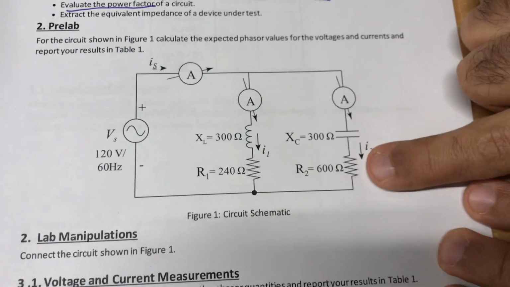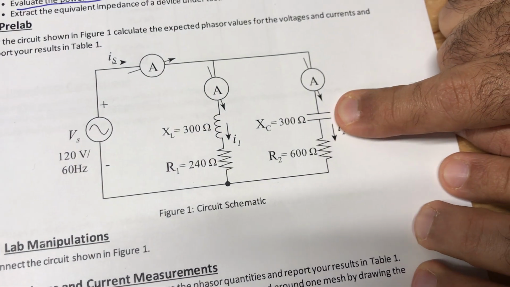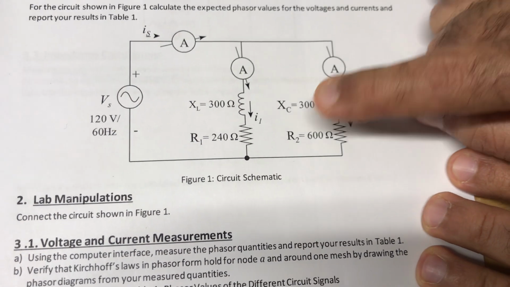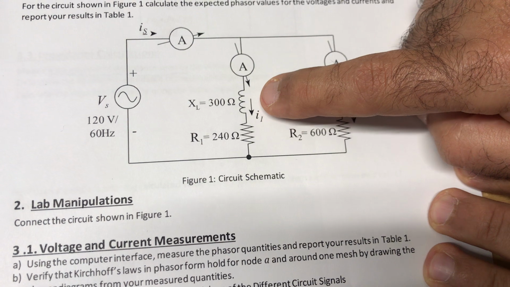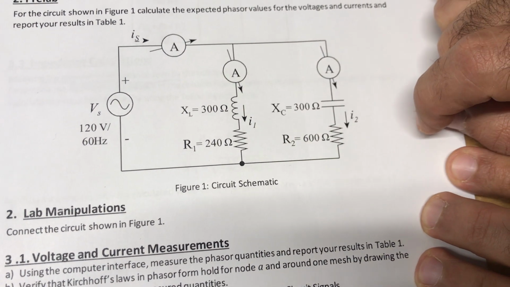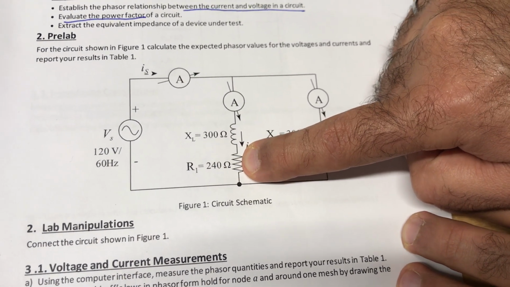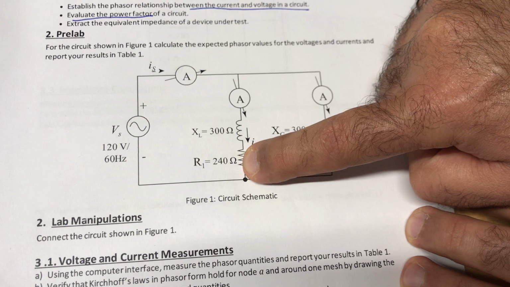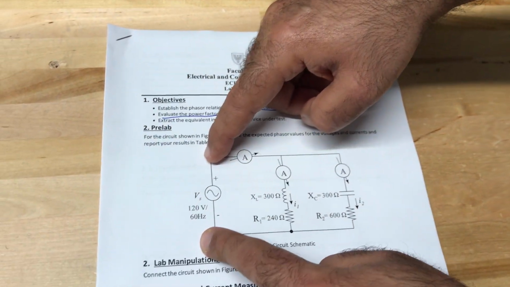We are going to use RC connected in series. R is 600 and XC is equal to 300. And it is connected in parallel with this branch that has 240 ohm resistor and 300 ohm reactance. So I don't have this value. I'm going to use two different resistors to be connected in parallel to get this one. And those two branches are connected in parallel, and I will connect them to the supply.